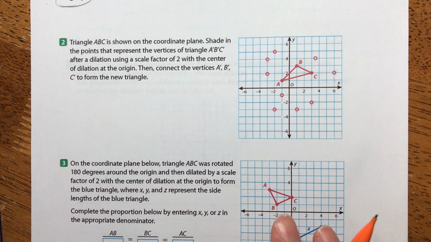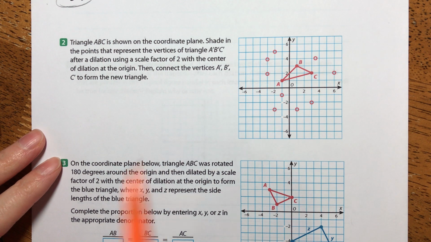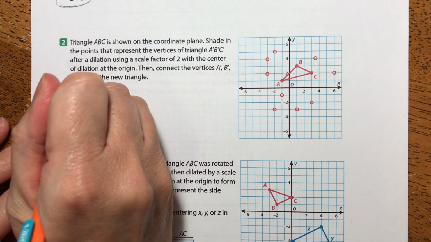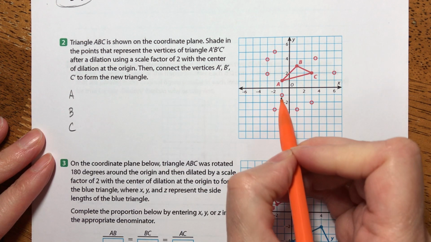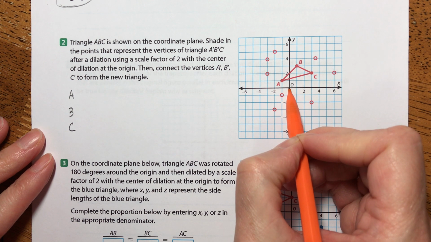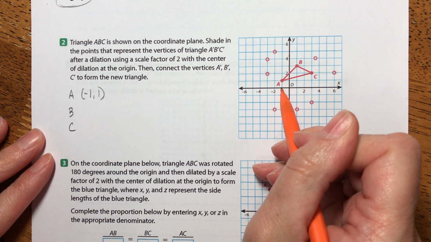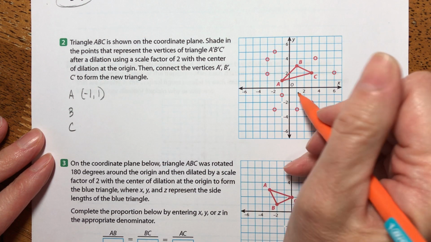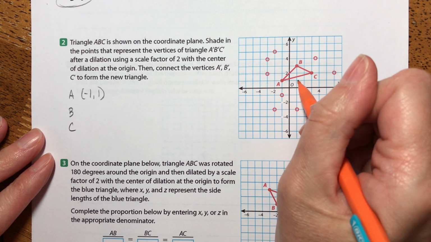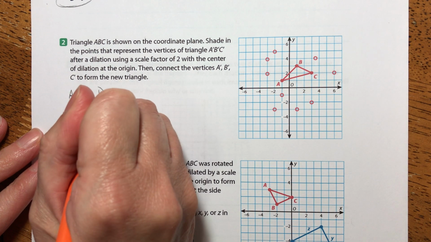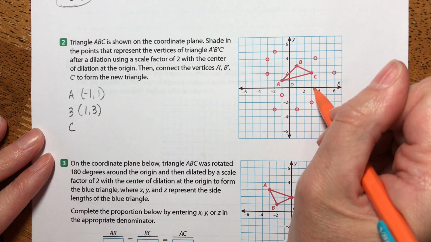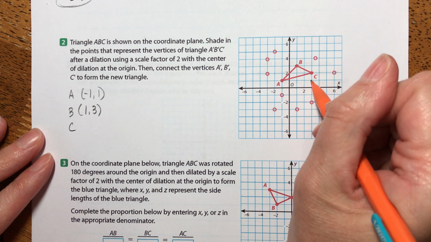Let's practice that. First thing I'm going to do is write down A, B, and C. So what are the coordinates of A? -1, 1. Right? Back 1, 1. B is 1, 3. And C is, what is that? 3, 2.